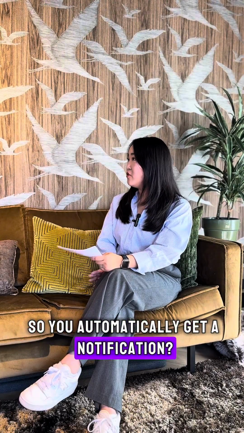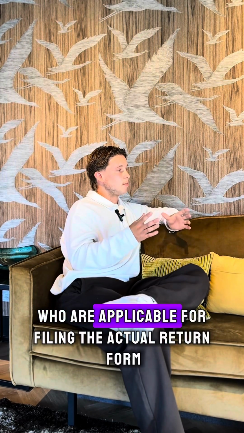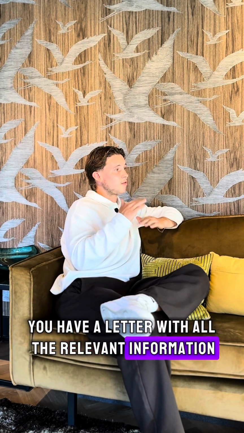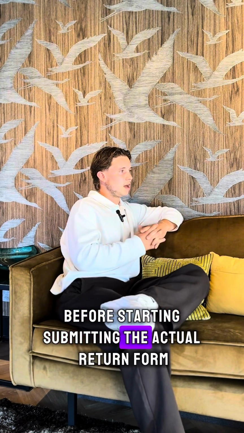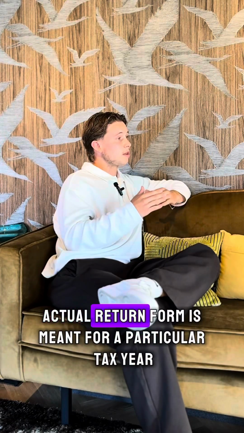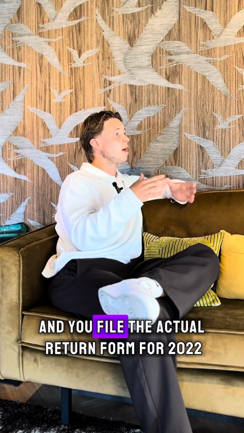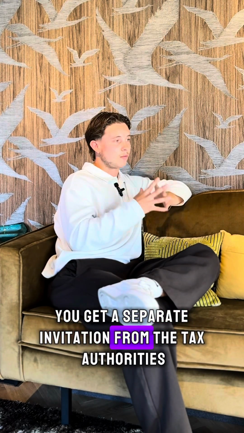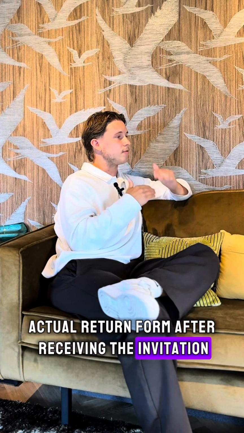So you automatically get a notification? Yeah, the tax authorities automatically send an invitation to people who are applicable for filing the actual return form. And that way you have a letter with all the relevant information in there. So really advisable to wait for that letter before starting submitting the actual return form. Okay. And do you have to submit it every year? Yeah, the actual return form is meant for a particular tax year. So for example, you get an invitation for 2022 and you file the actual return form for 2022. So for each year you get a separate invitation from the tax authorities, and that way you can file your actual return form after receiving the invitation for each year separately.